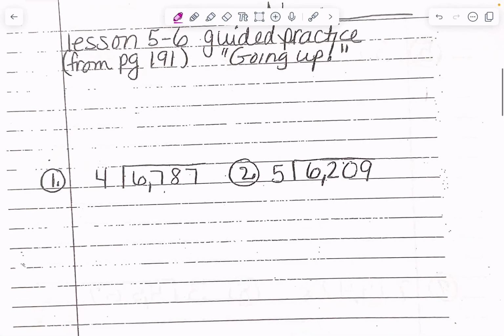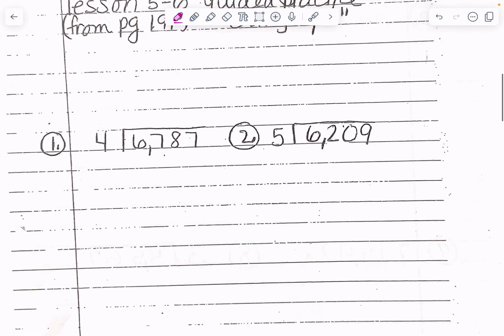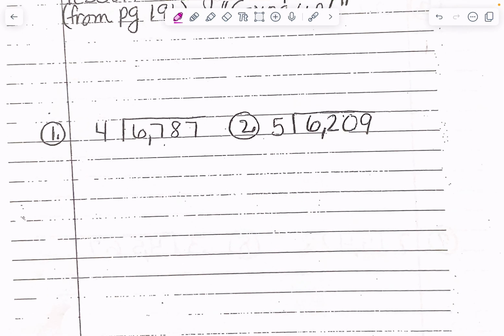But I will show you how to do it. So I like to keep this at the top to be helpful, so I put divide, multiply, and subtract, because these are the steps I'm going to need. So for this one, I'm seeing how many times can 4 go into 6? And I know that 4 can go into 6 one time, so I'm going to put a 1 here, and I'm going to put zeros behind it to fill that place value.